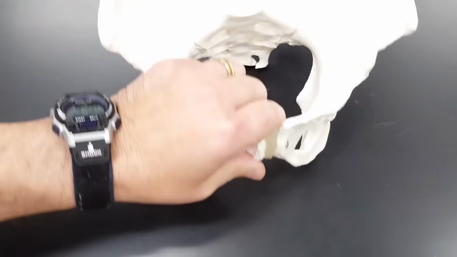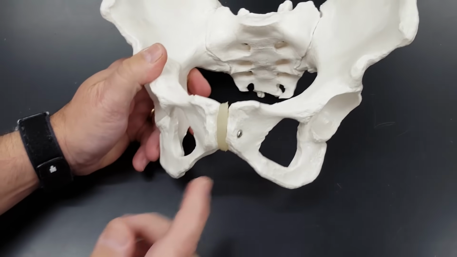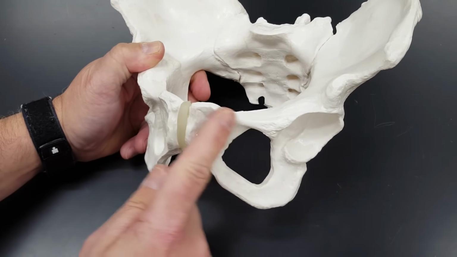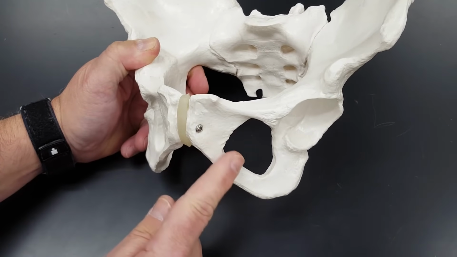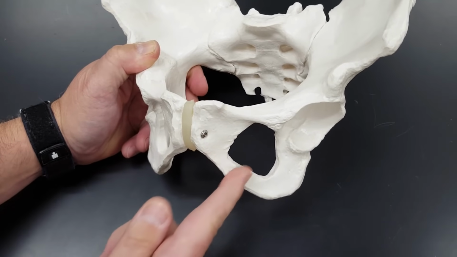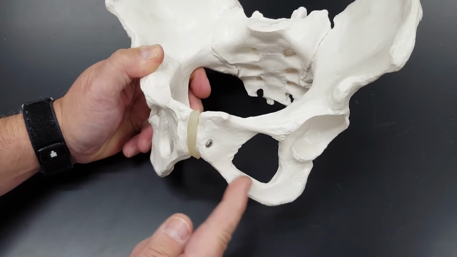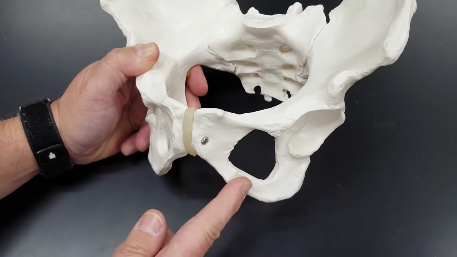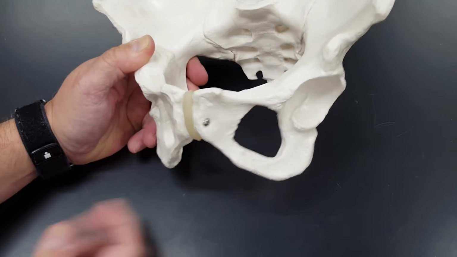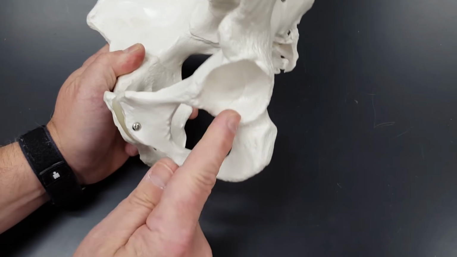If we look at an articulated pelvis again, right here, so see the superior pubic ramus right there, inferior pubic ramus right here, up to about, oh, let's say midway or so along this run of bone. Then we have the ischium. This one that's in the back.